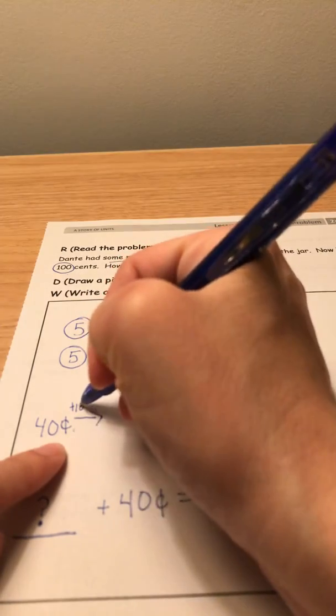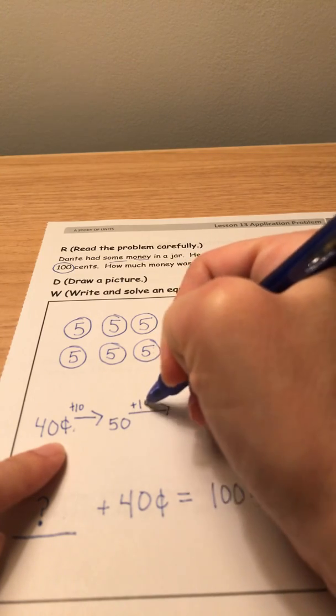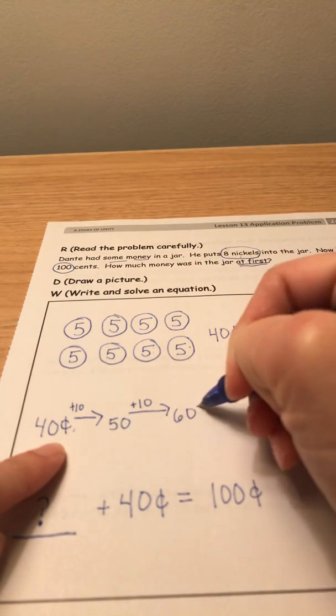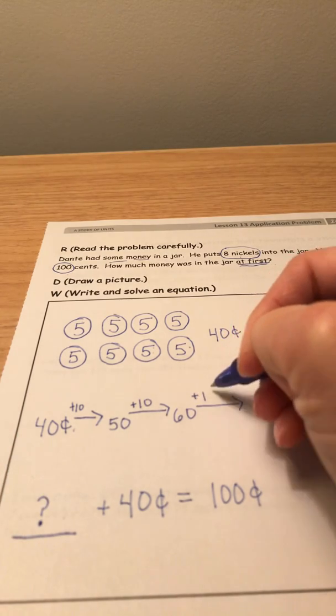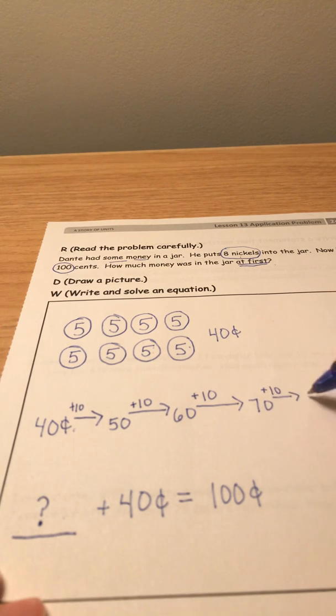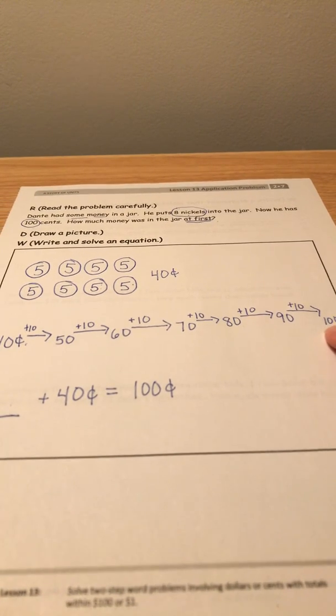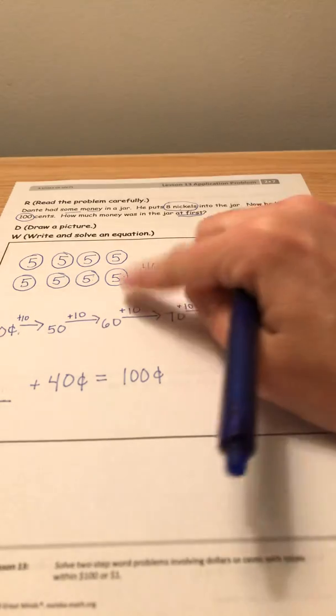So plus 10 will give me 50. Plus 10 more will give me 60. Plus 10 more will give me 70. Plus 10 more will give me 80. Plus 10 more, 90. And plus 10 more, 100, right? So using arrow method, I went from 40 cents to 100 cents by adding 10s.